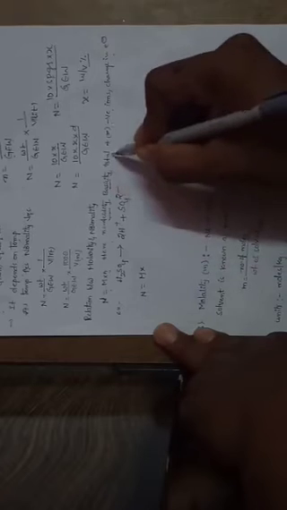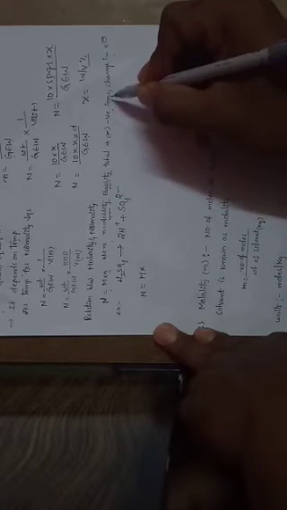For example, you can take H2SO4. When this H2SO4 undergoes dissociation, we get 2H+ and SO4 2-. Normality N is equal to molarity M into n, where n is the acidity, basicity, or total number of positive or negative ions.